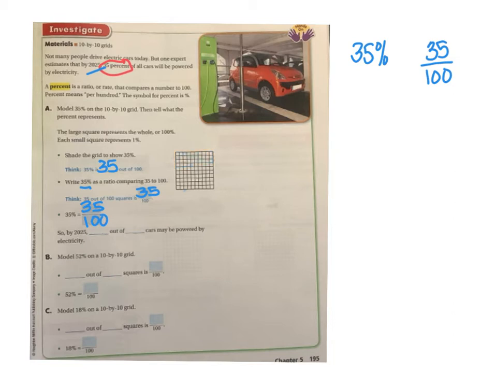It's 35 out of 100. I can go 1, 2, 3, 4, 5, 6, on and on until I had 35 there. But for your brain's sake, you might want to keep it kind of in order. 10, 20, 30, and then 1, 2, 3, 4, 5. 35 out of 100. So what they're saying is by the year 2025, 35 out of every 100 cars may be powered by electricity.